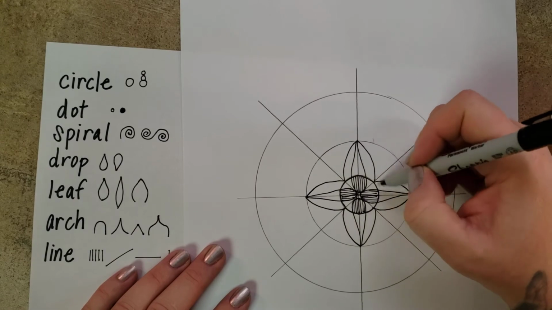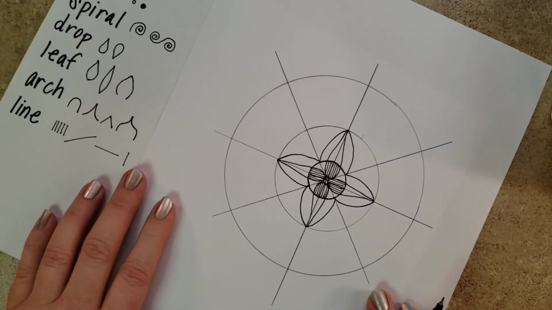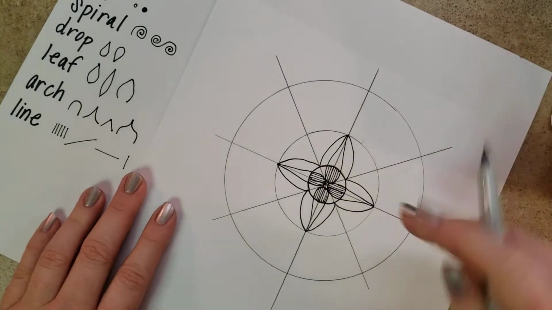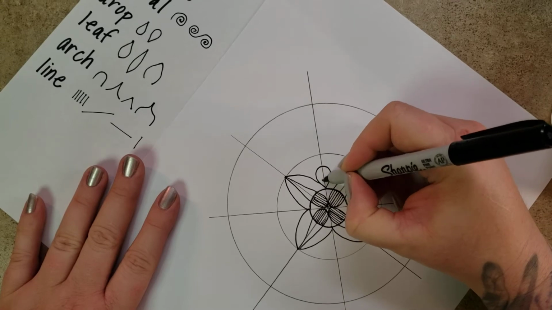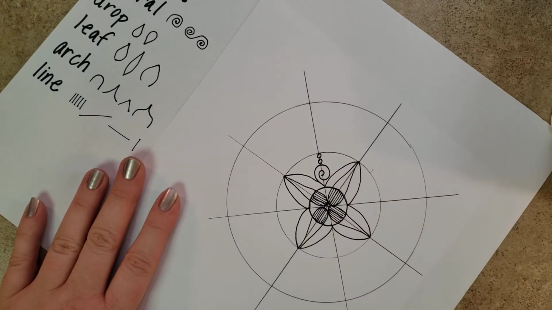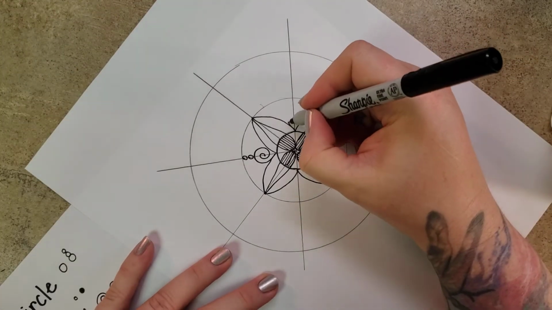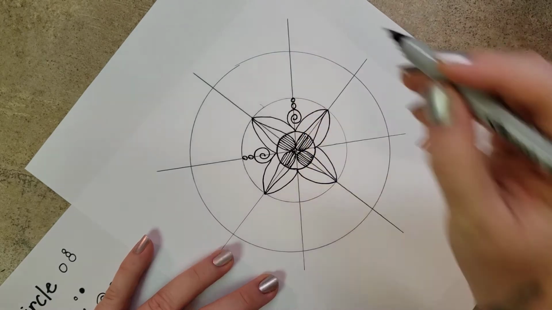I still have more room, so I'm going to do a spiral, and then maybe some dots. So I'm going to go, let's see, big spiral. Okay. Try to go the same direction, larger and smaller.